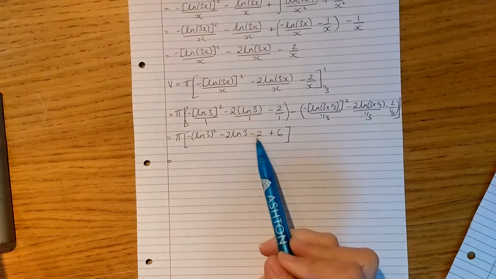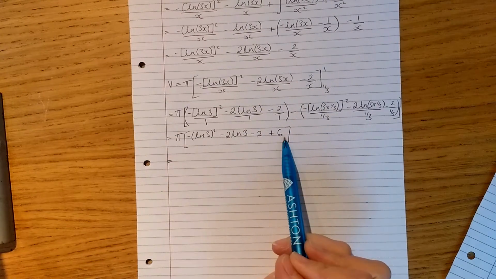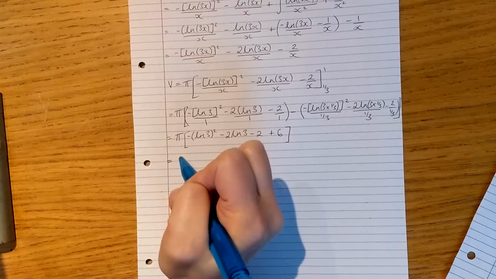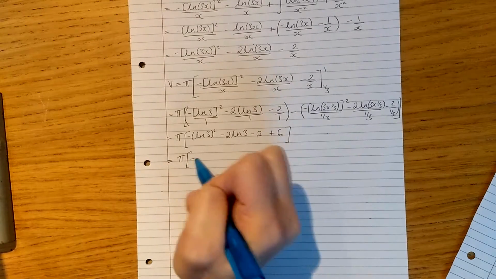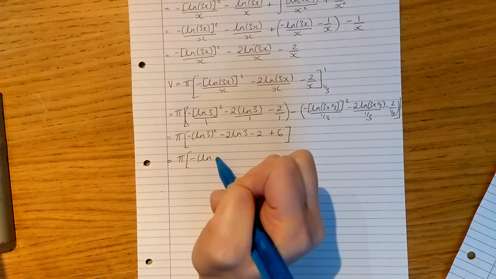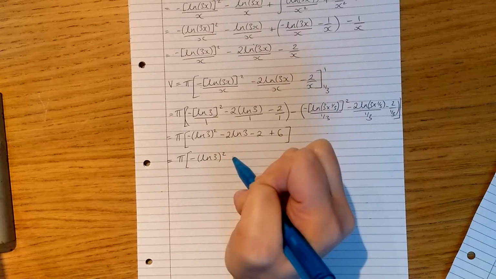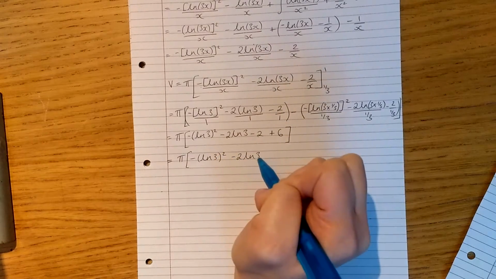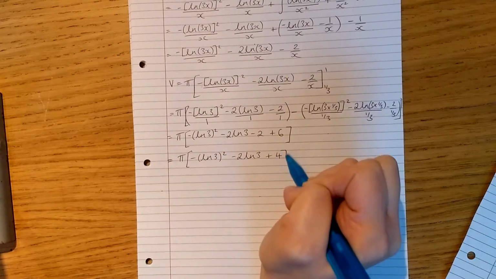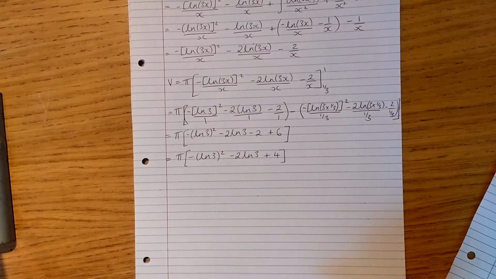And then the only thing I need to tidy up is this minus 2 plus 6. So I've got pi times minus ln 3 all squared minus 2 ln 3 plus 4. Done. 7 marks.